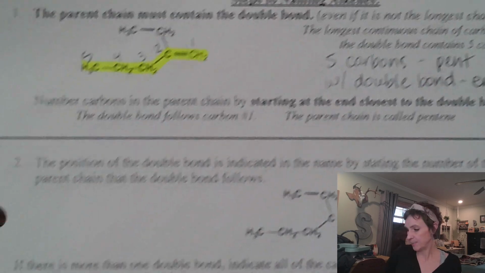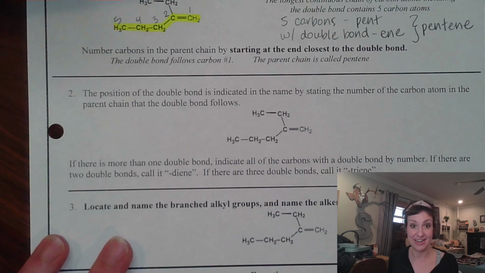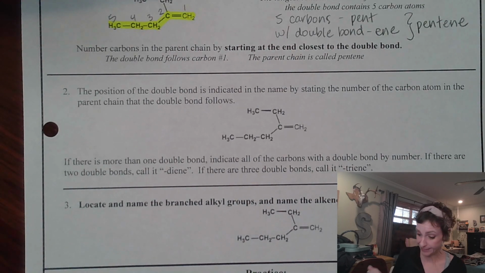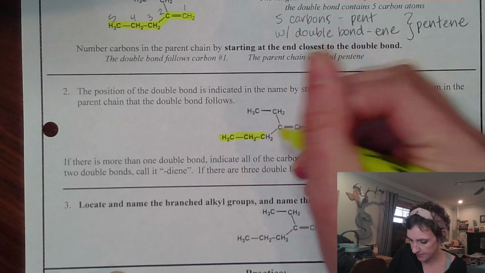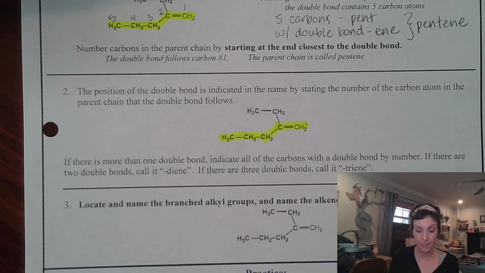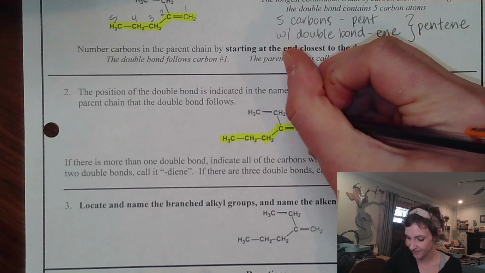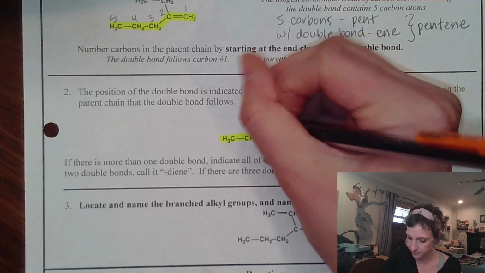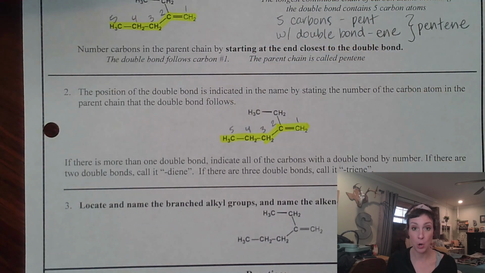All right, let's zip on down to the next little guided section on naming this guy. So I'm going to repeat my highlighting for this new picture so I can remember what information I've collected from the very first step on naming. So we figured out the parent chain. We know how many carbons are in that parent chain, so we use pentene. So it says the position of the double bond is indicated in the name by stating the number of carbon atoms in the parent chain, stating the number of the carbon atom that the double bond in the parent chain follows.